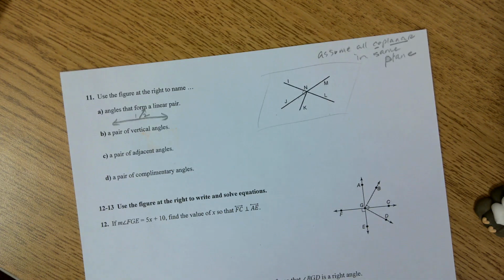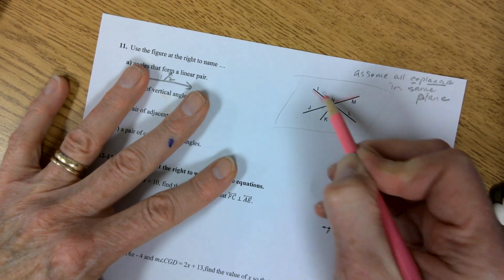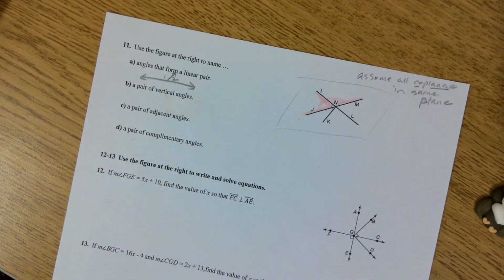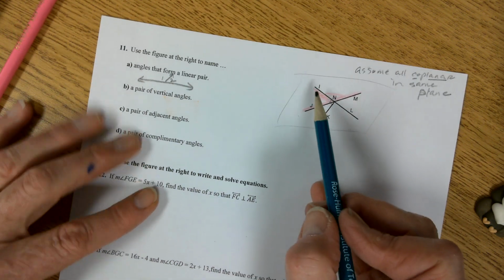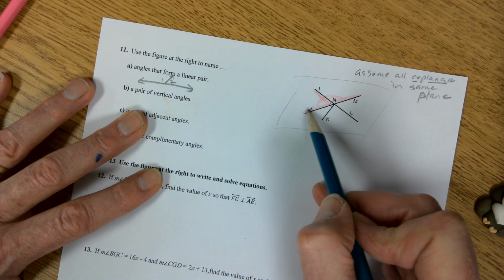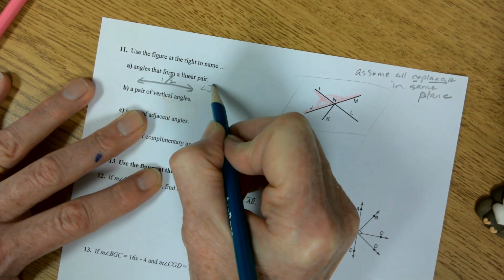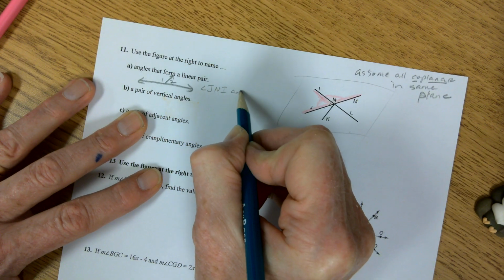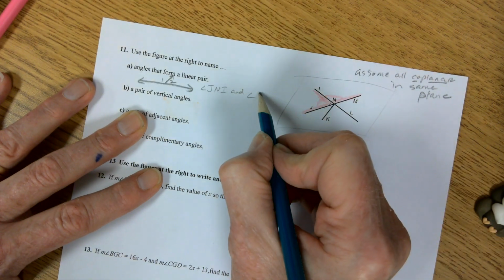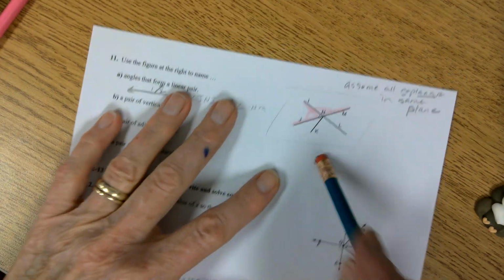I can do this one up here. Do you guys see this? This is a linear pair. Those two together make a straight line. So you name it with 3 letters. I can't just say angle N, there are too many angles at N. So I'm going to say angle JNI and angle INM. Okay, that's one pair.